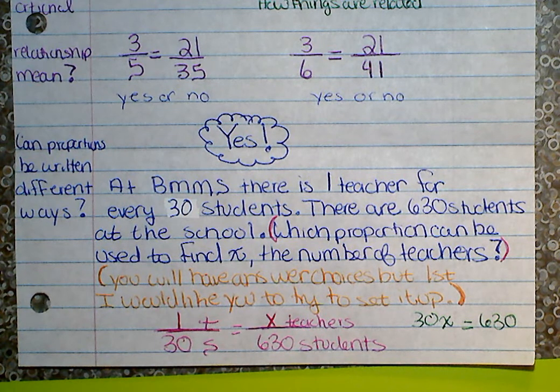They can go like this, they can go like this, but not like this. That's what you learned today. And when I was talking about they, I was talking about the labels as well as the ratios.